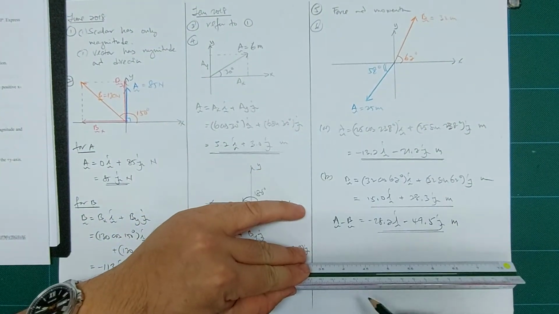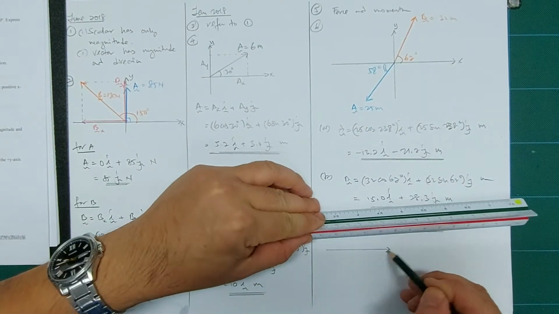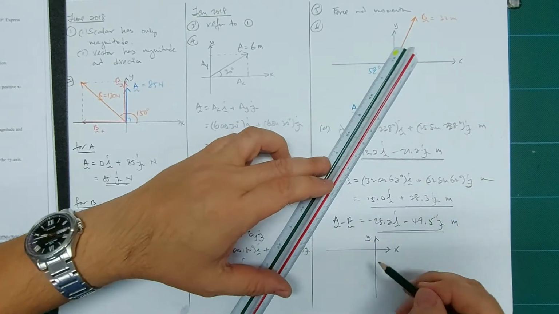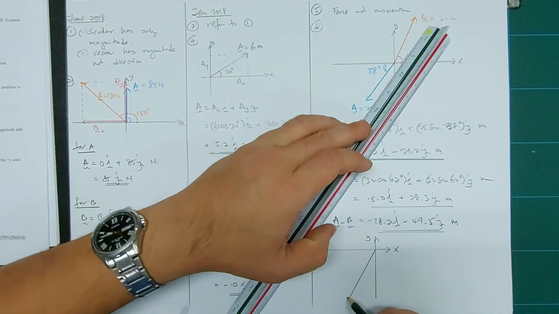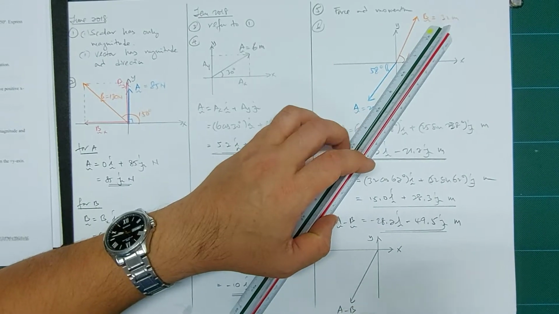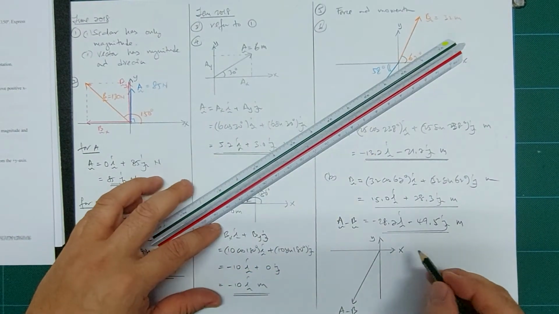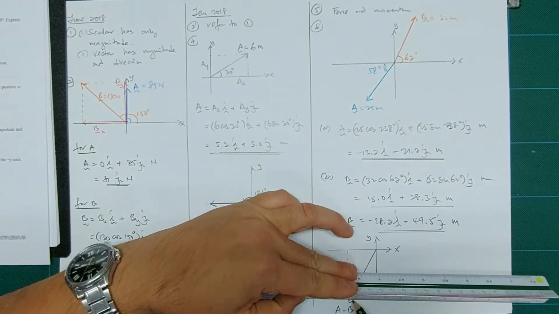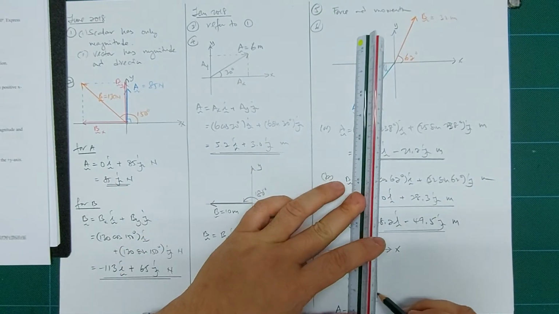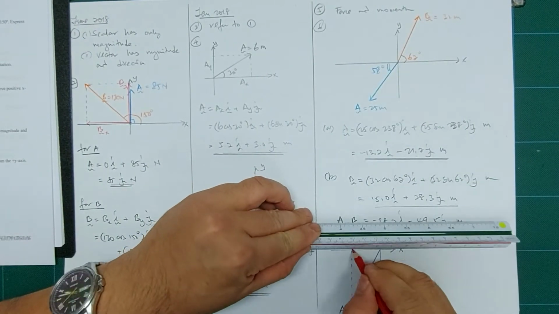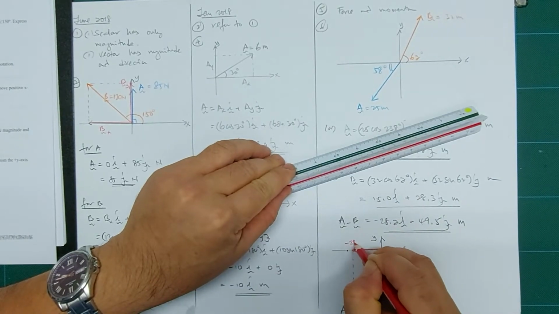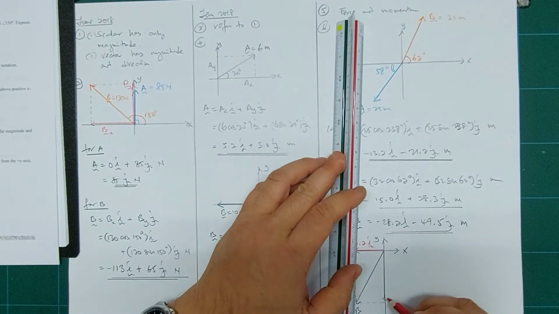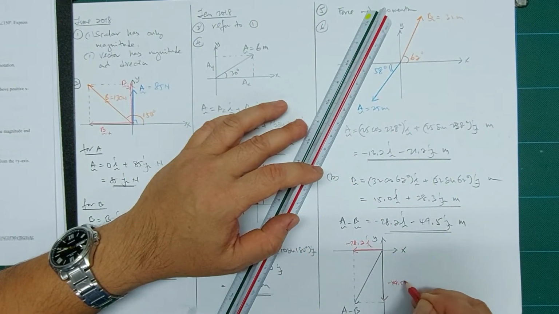Our vector will be both negative, so we plan ahead so that you don't waste time redrawing the vector again. So this is our vector A minus B. We have two components. Why do we draw the vector like that? Because you have two components which you already calculated. This one is your negative 28.2 I, and this vector here is your negative 49.5 J.